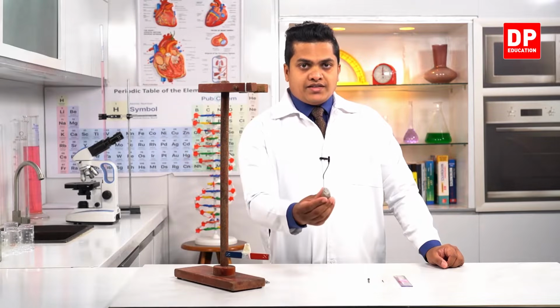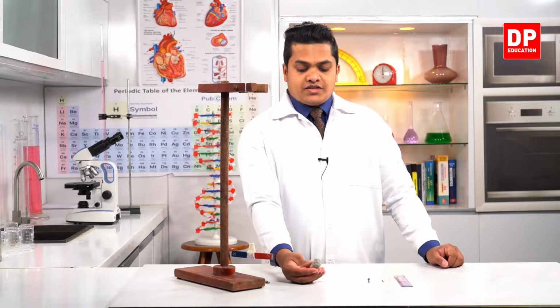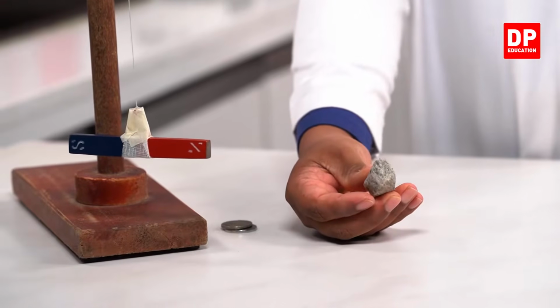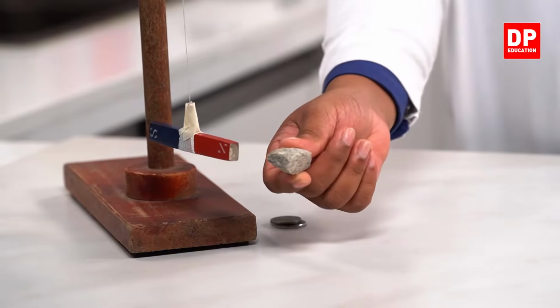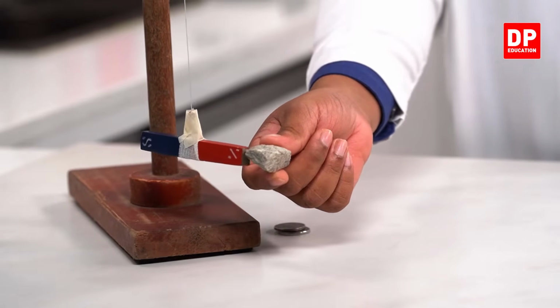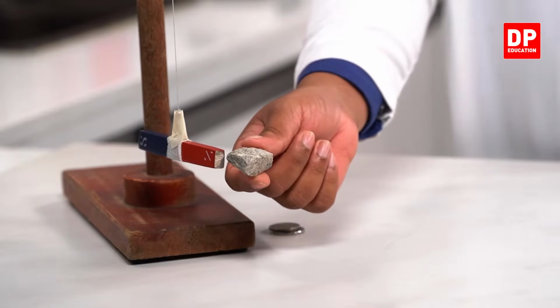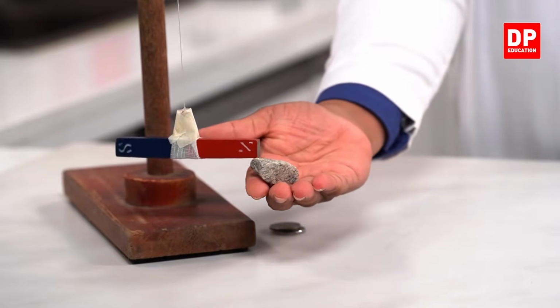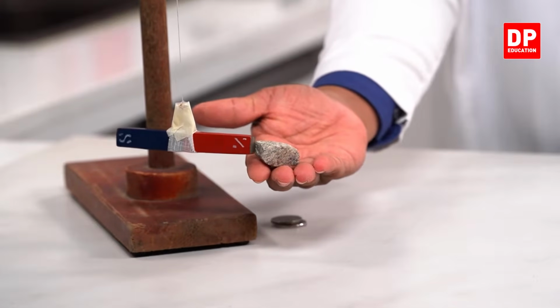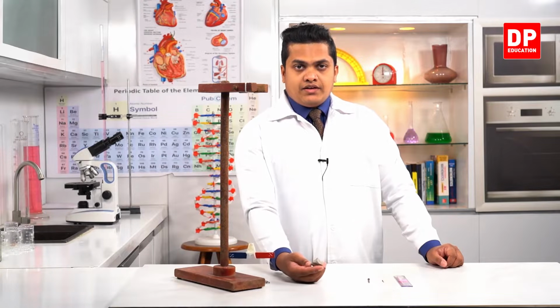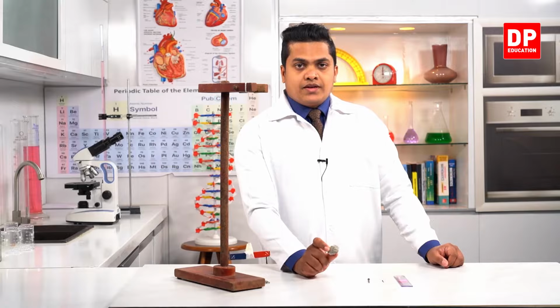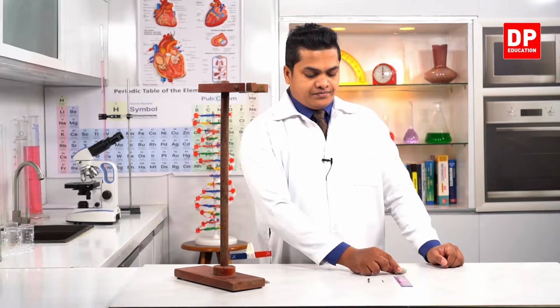Then I'm going to take the stone. So this is the stone. Now I'm going to take the stone near the magnet and we'll see whether it is getting attracted or not. So you can see that it's not getting attracted to the magnet. So stone is not a material that has magnetic properties. We can't attract a stone towards a magnet. So I'll keep the stone in here.